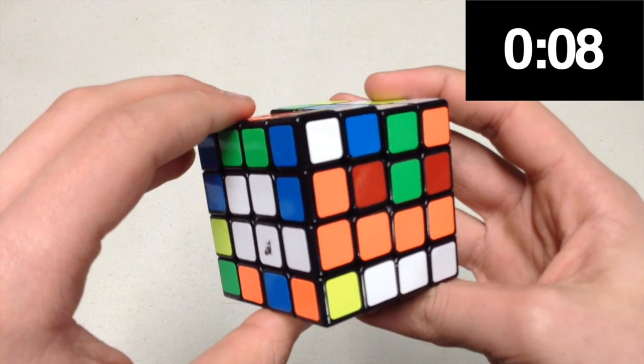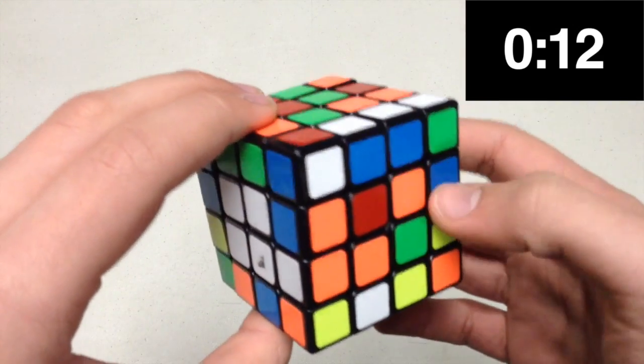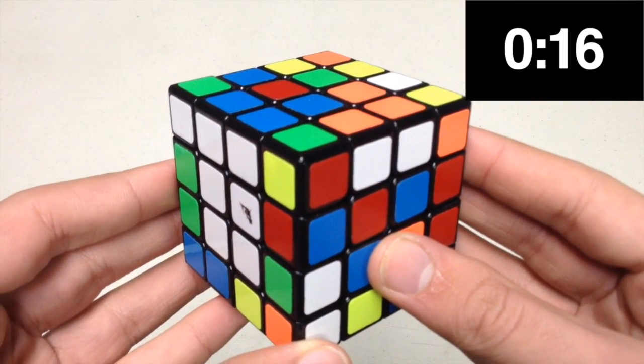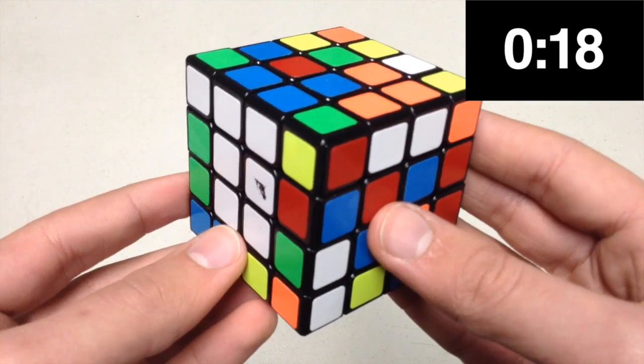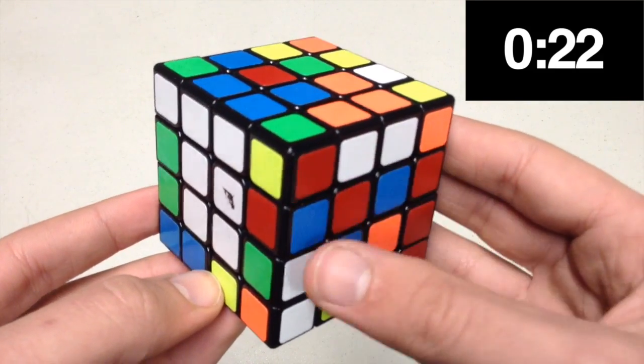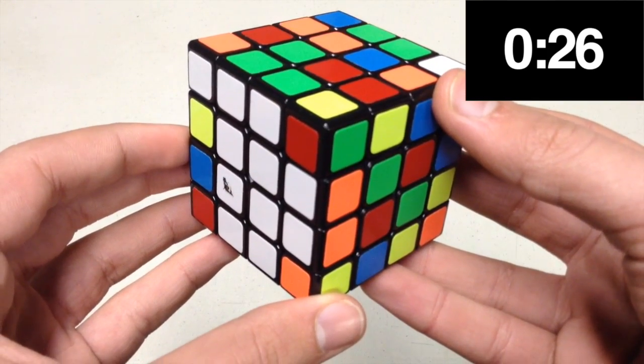Step 2, solve three cross edges. How you do this is you pair up two of the same edge pieces for your cross, like these blue and white pieces here, and then put them next to your center. Keep in mind that you must insert your cross edges so that they're correctly permuted according to the centers. So for example, since I know that white is on the left and this blue piece is on the top, I know that this orange-white piece must go back here. Once you have inserted three cross edges into their correct positions, you can then move on to the next step.